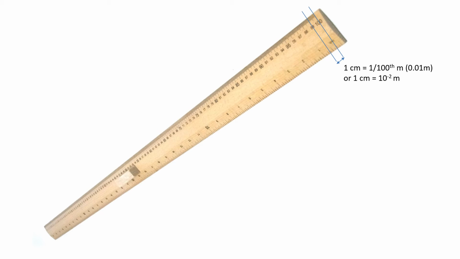Let's say we have this long stick and it's a meter in length. And we want to take 1 centimeter and make it equal to meters. You can see here that 1 centimeter, based on this little division, is equal to 1/100th of a meter.